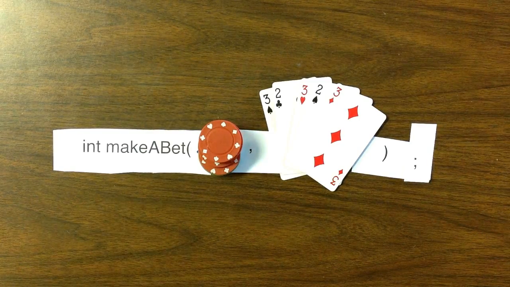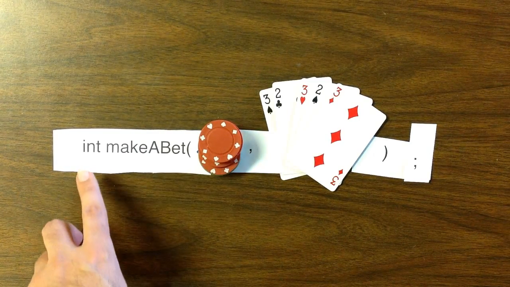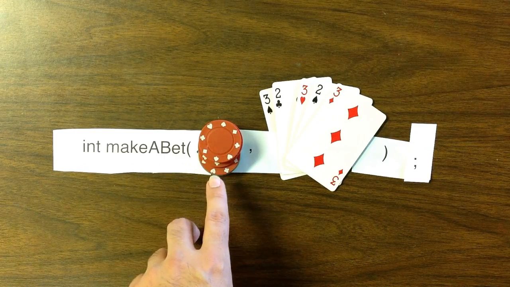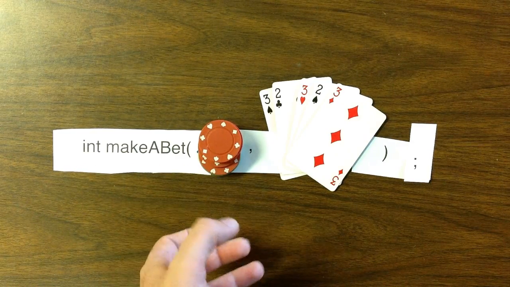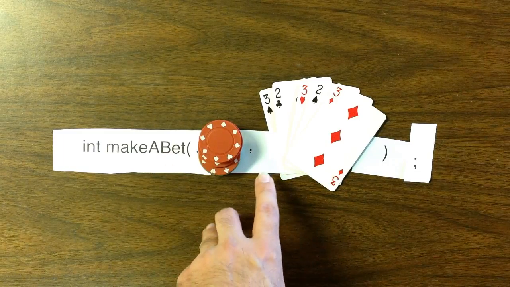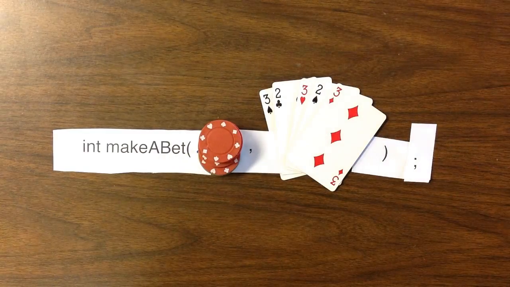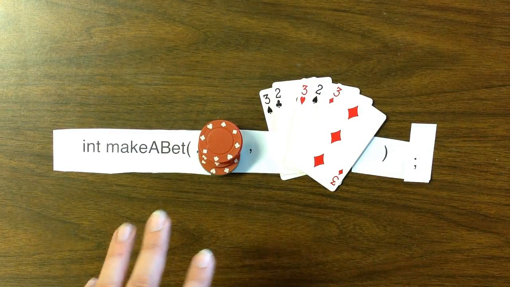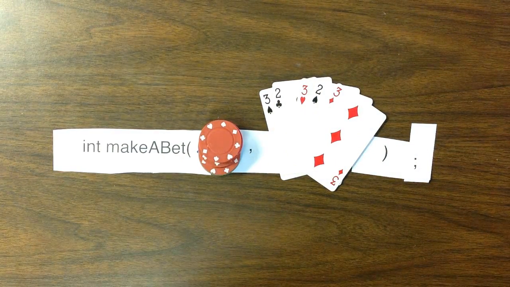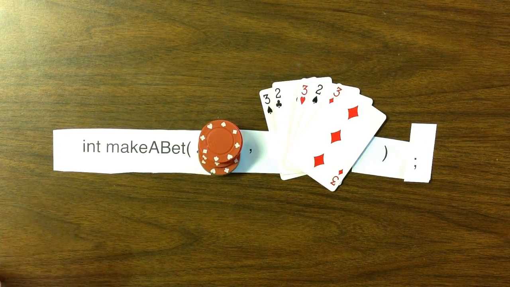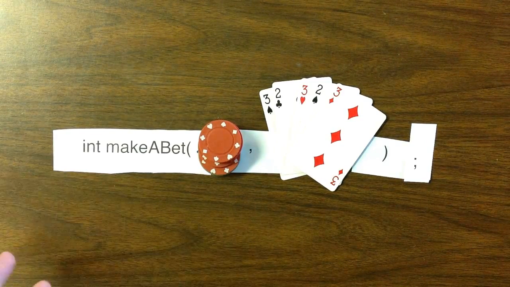In procedural C, you have basically the return object, so it's going to return like an int. You're going to make a bet. You're going to pass it some kind of struct, so some kind of value that represents the amount of chips. You're going to have a comma, and then a deck of cards, and then your closure parentheses, and then your semicolon. So in procedural C, that's a function. And the int returned could be like a 0 if you win, a 1 or anything else if you lost.